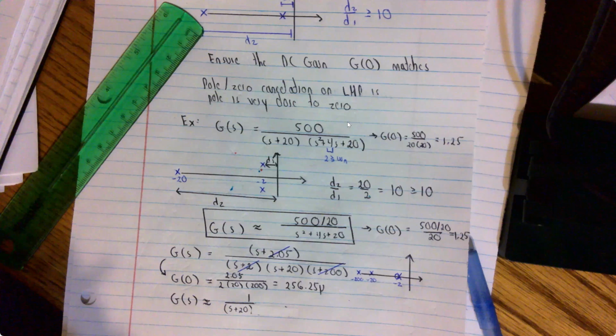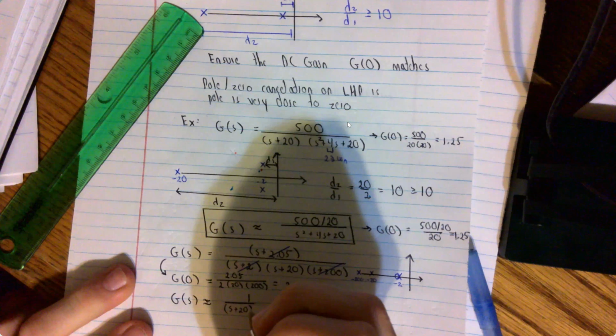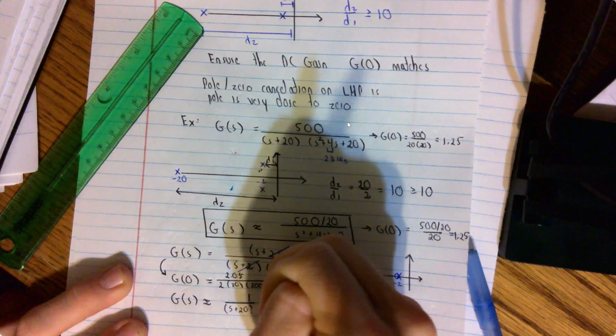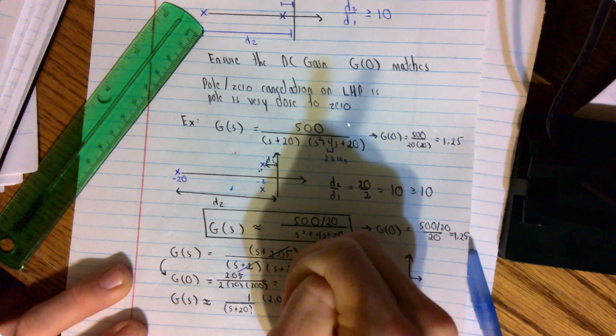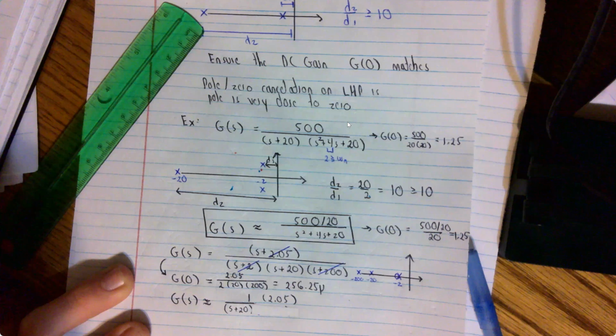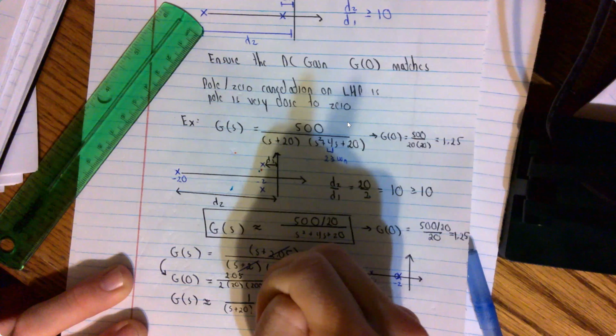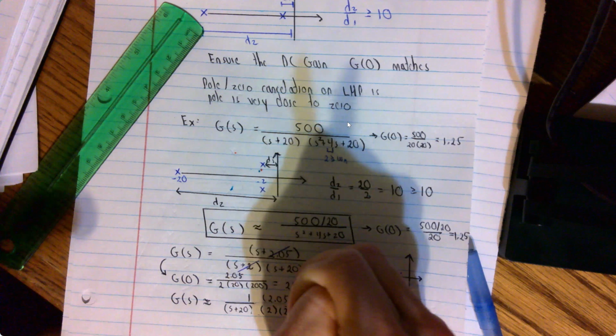And so what we have to do is, if you multiply the numerator by 2.05, then you multiply the denominator by 2 and 200.